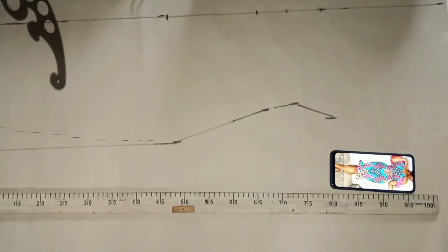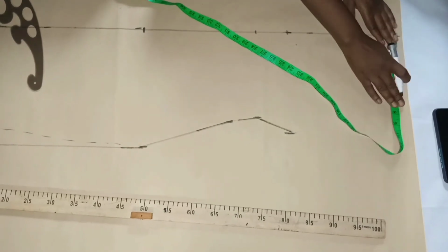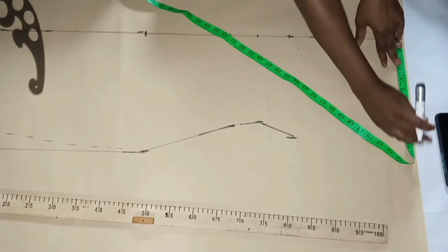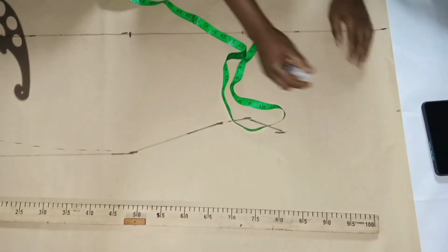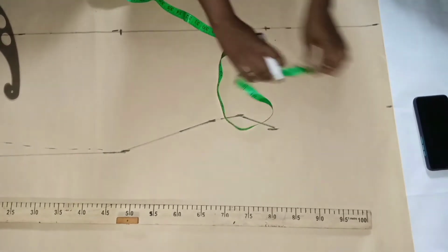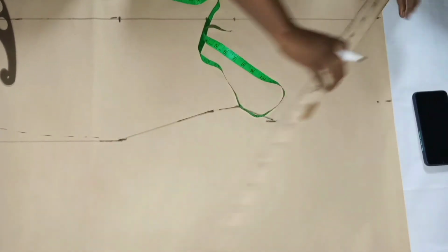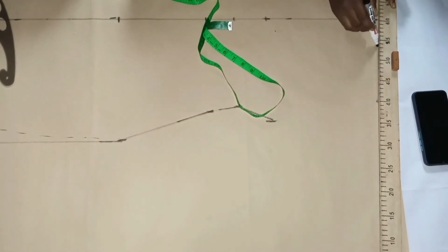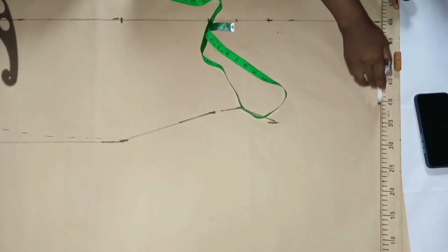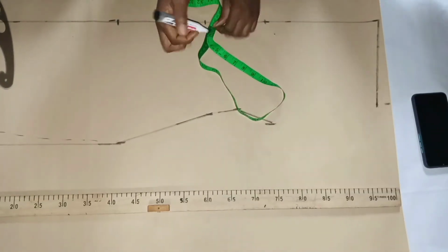Then we'll continue. Okay, so now we want to take our shoulder measurement. The shoulder measurement is 8 inches. So we'll mark it. Don't forget, this is our starting point. We mark the 8 inches mark, then we come down by 1 inch. All of this you should know from the construction of how to make basic bodices, this is a normal principle. So you could check the link in the description box also for this.